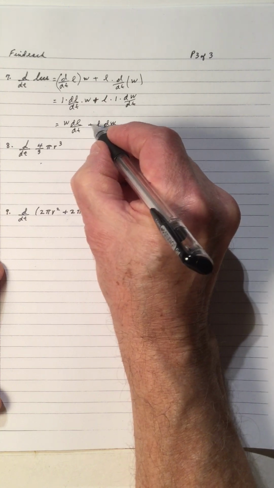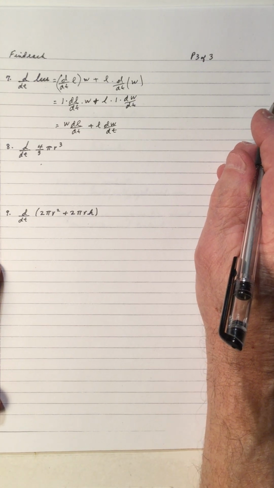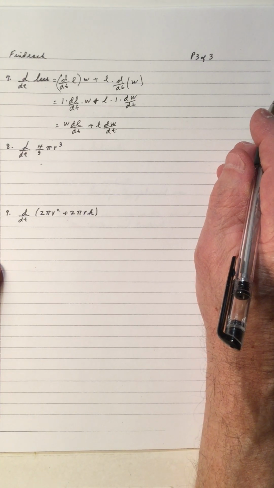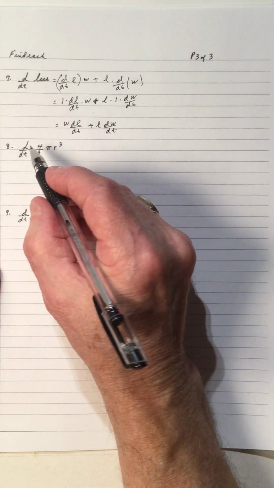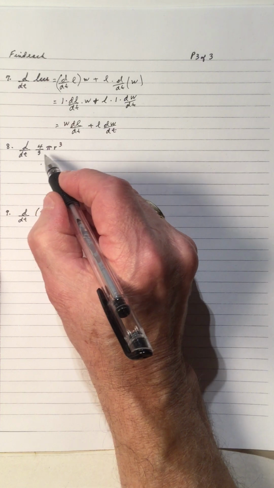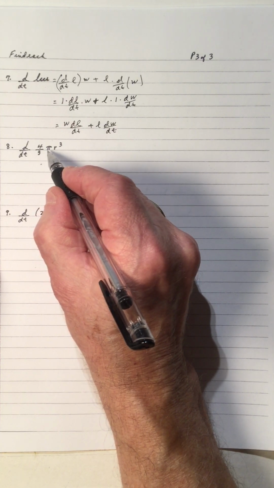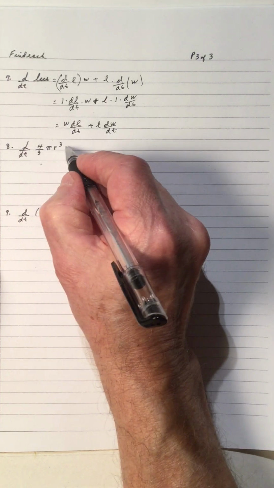Again, we're working out the derivative in terms of t before we get to word problems. Number 8, where we do d/dt on 4 over 3 pi r cubed, and 4 over 3 pi is a constant.